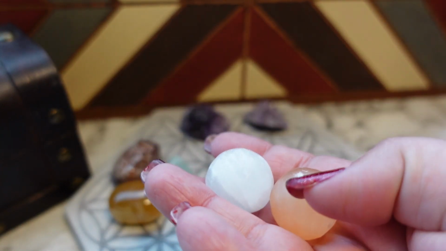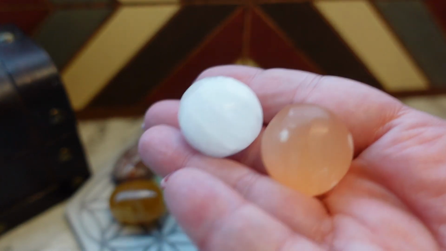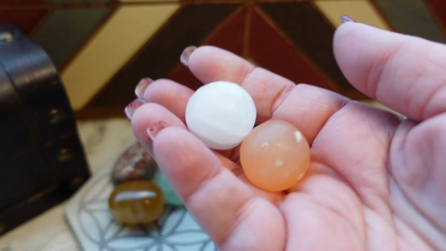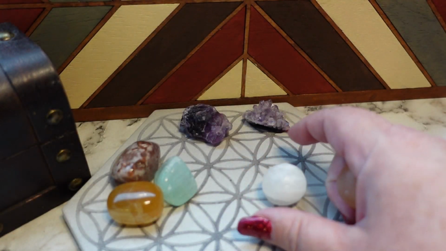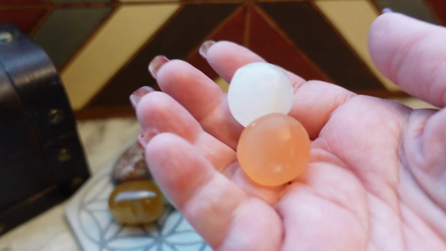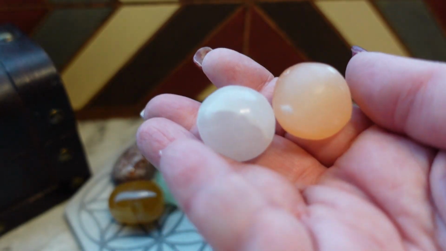Spheres are another good one. They are very even energy from all around. With spheres, you've got to be careful because they roll. These littler ones, not so much. But if you've got a big one, it's a good idea to have a stand, or you're going to need a stand.